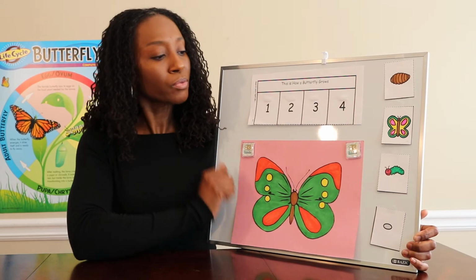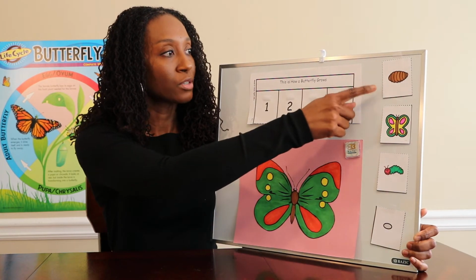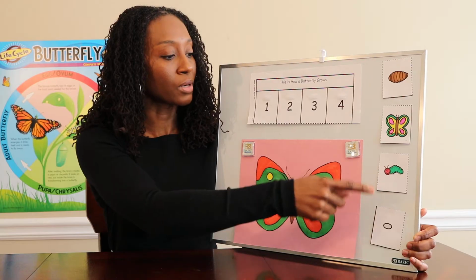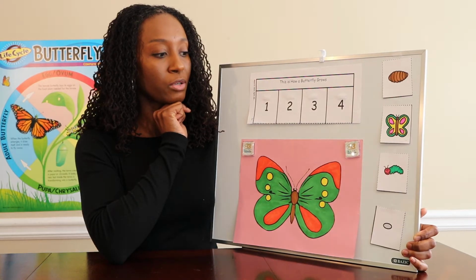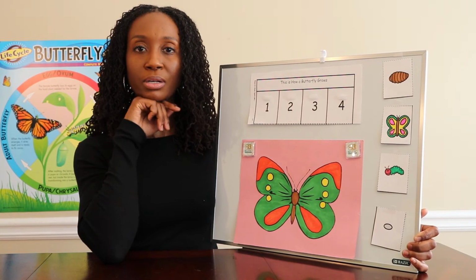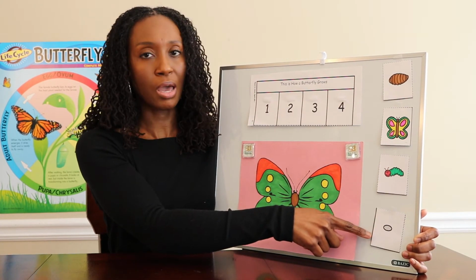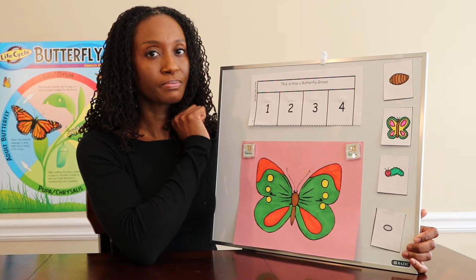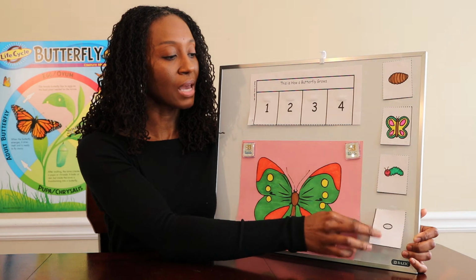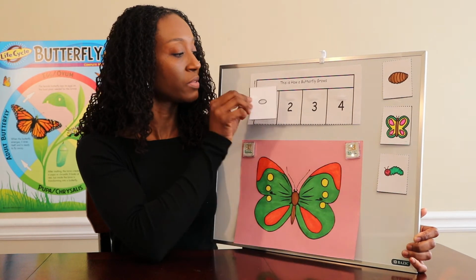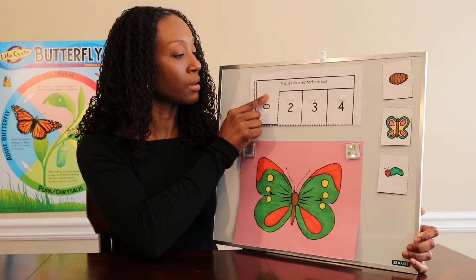All right, so does anyone remember what happens first? We have a cocoon, a butterfly, a caterpillar, and an egg. Before the caterpillar becomes a butterfly, what does he pop out of? Does anyone remember? Does he pop out of the cocoon or does he pop out of the egg first? What do you think? You guessed it. He pops out of the egg first. So we're going to put that on number 1.